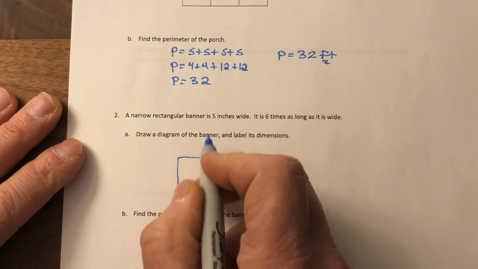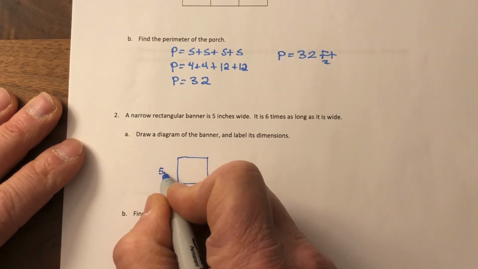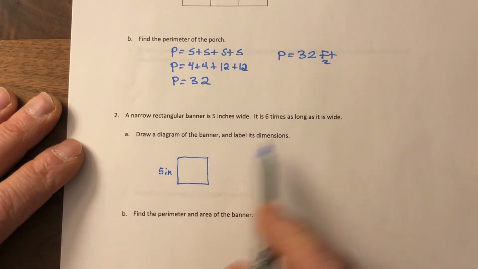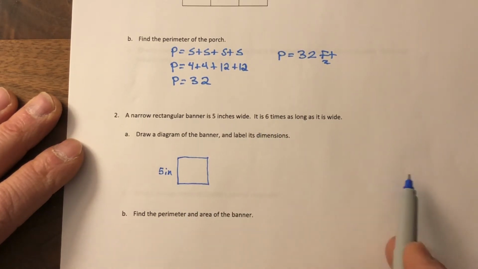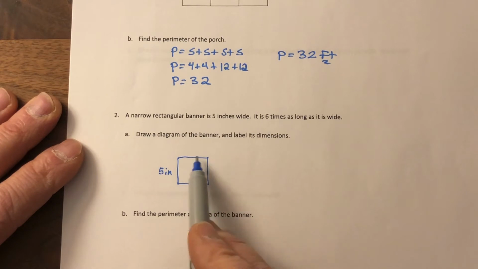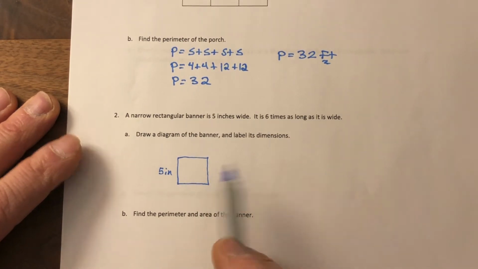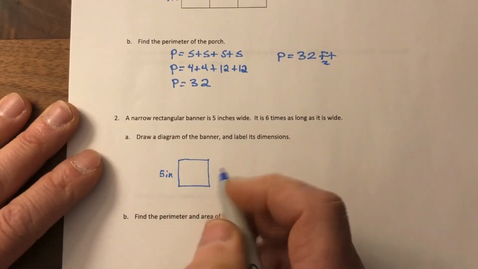And I said, what is it, 5 inches wide. So we're going to talk about width being the height here, okay? And then it's 6 times as long. So I have to do 6 times here. So this is 1. Okay, so I need to add actually 5 more boxes to get 6, okay? So that's what I'm going to do here.